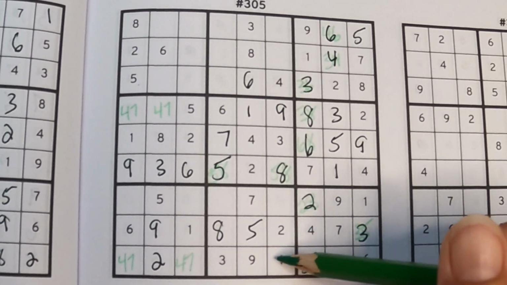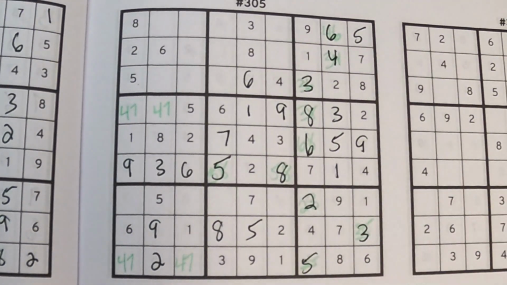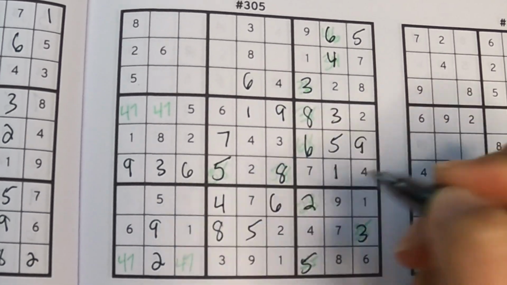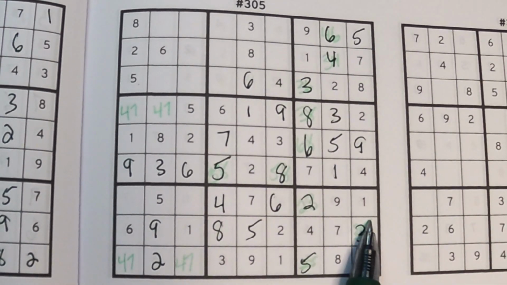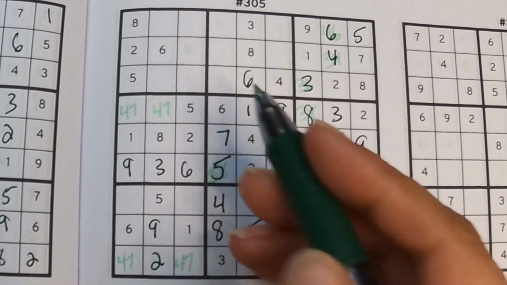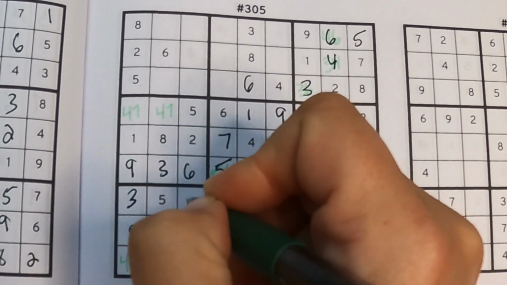For this box, we're missing 4 and 6. We've got a 6 here, so 4, 6. For this row now, we're missing 3 and 8. We've got an 8 here, so 3, 8.